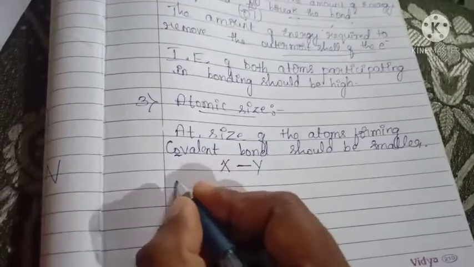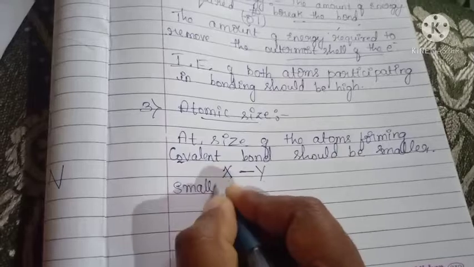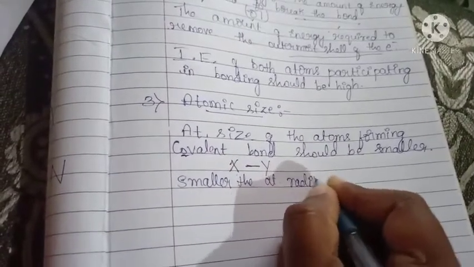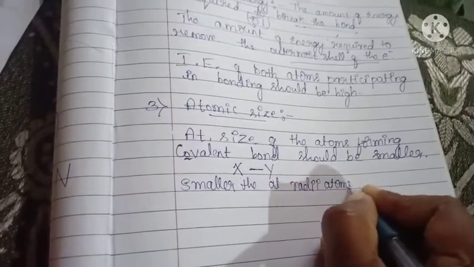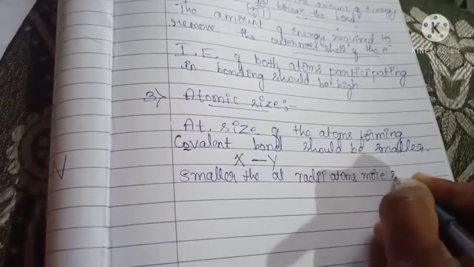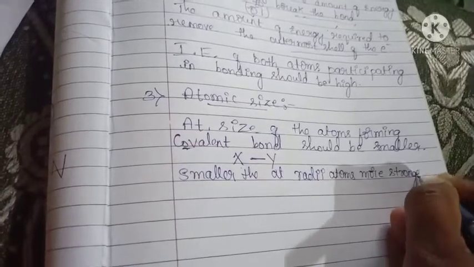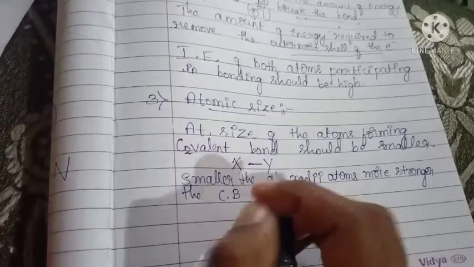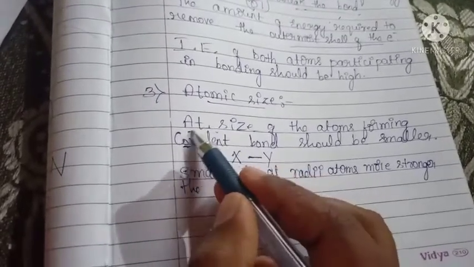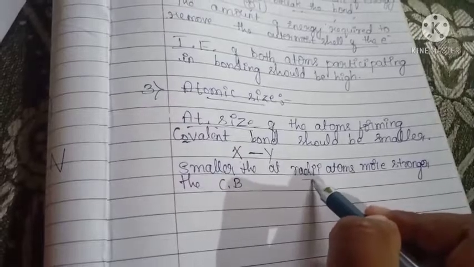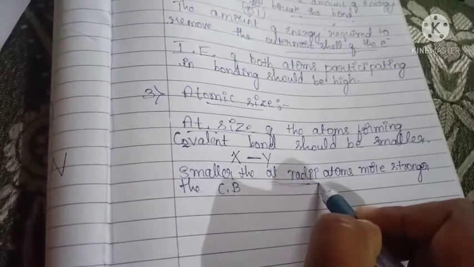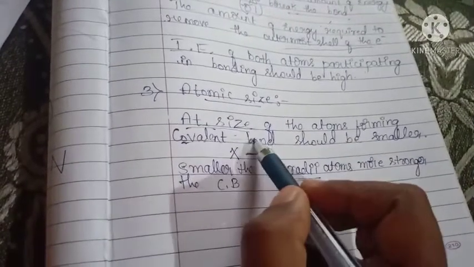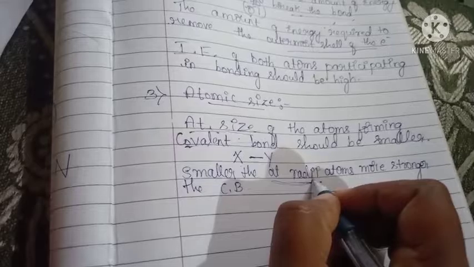The smaller the atomic radii of the atoms, the stronger the covalent bond. When atomic size increases, atomic radii also increases, because the electrons are added to different shells. If atomic size decreases, the atomic radii also decreases.